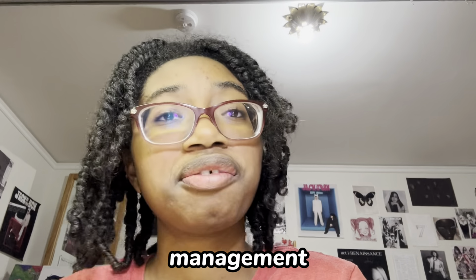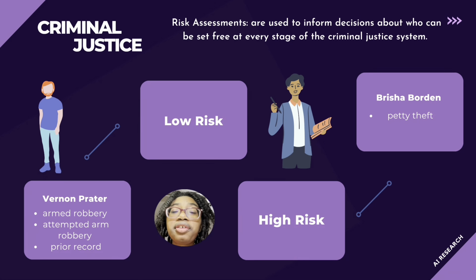The COMPAS algorithm, also known as the Correctional Offender Management Profiling for Alternative Sanctions, is used by judges to predict whether a defendant should be detained or released on bail pending trial. The COMPAS algorithm predicted that Vernon Prater, a Caucasian male convicted of armed robbery, attempted armed robbery, and a prior record, would be a low-risk assessment, versus the COMPAS algorithm predicting that Brisha Borden, an African-American female convicted of petty theft, would be a high-risk assessment. We can clearly see the risk assessments are flawed because the algorithm is creating risk assessments based off of race.